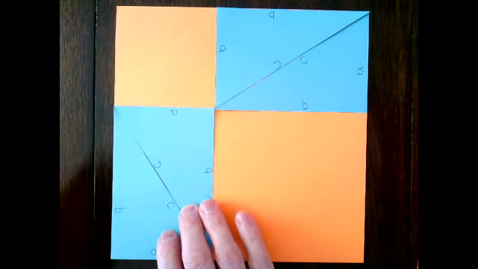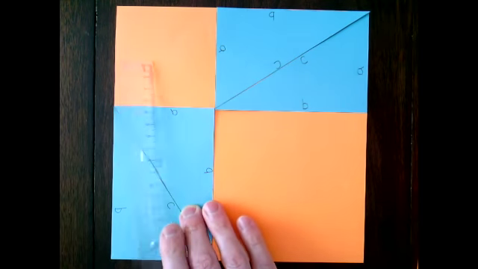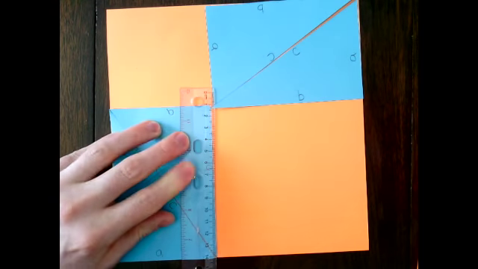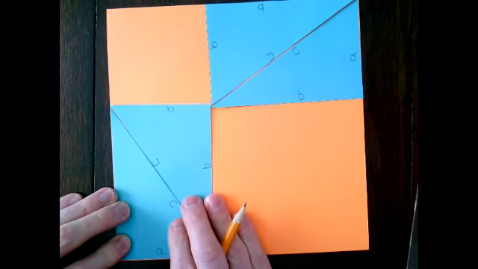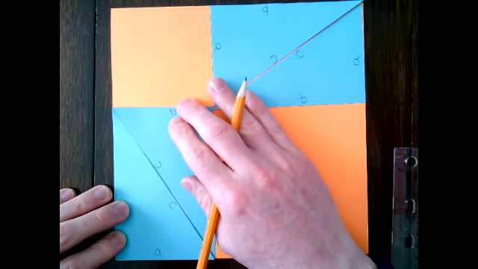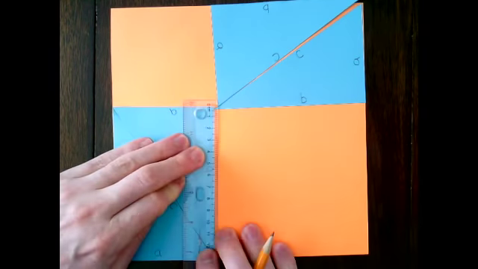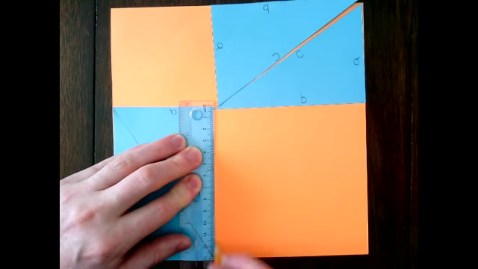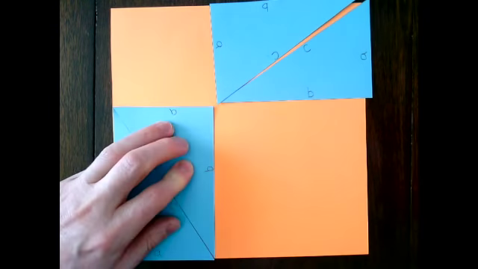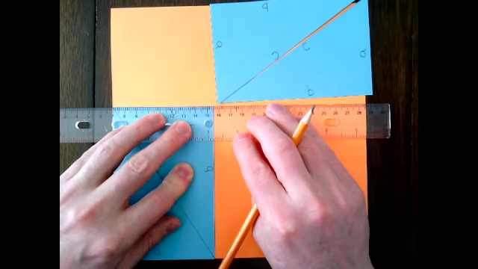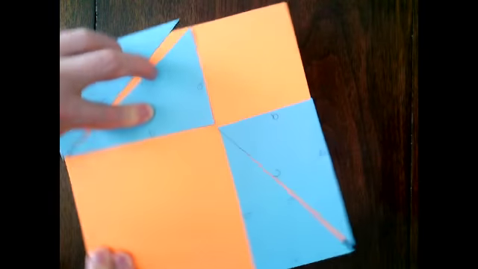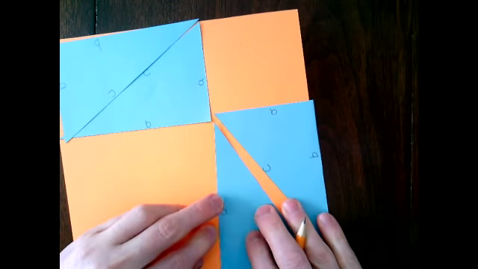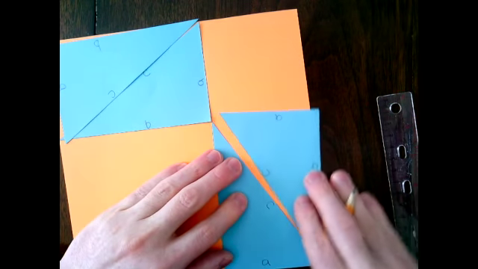So let's again draw lines over these rectangles. And let's find the other rectangle and draw it as well.